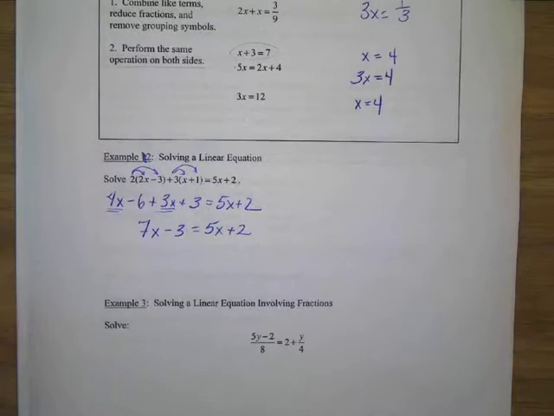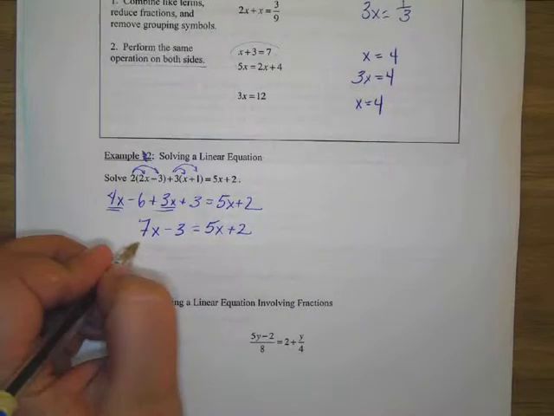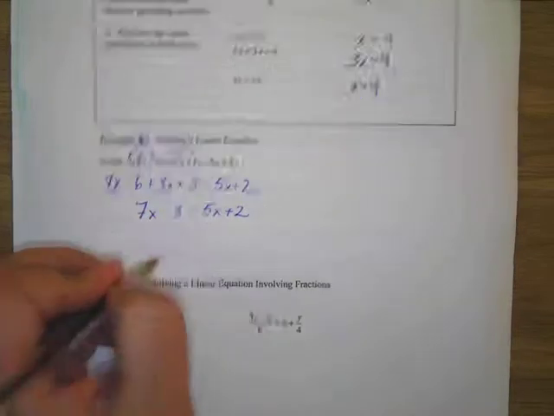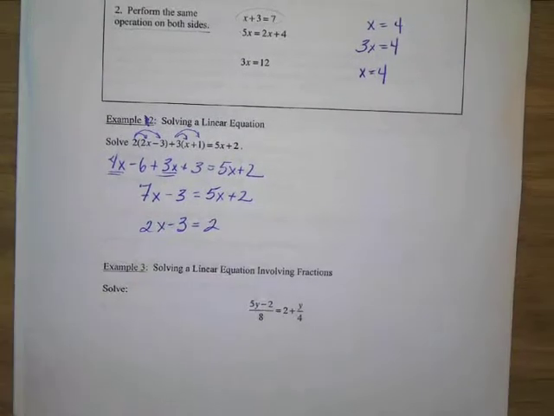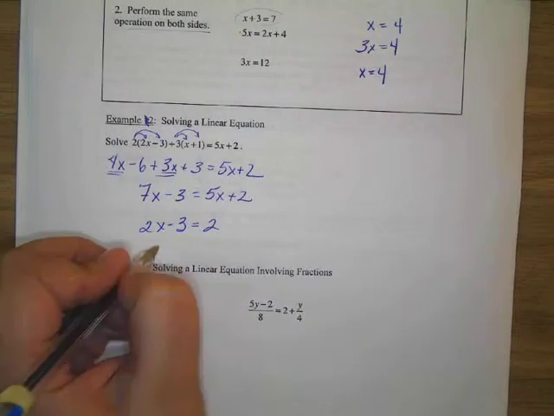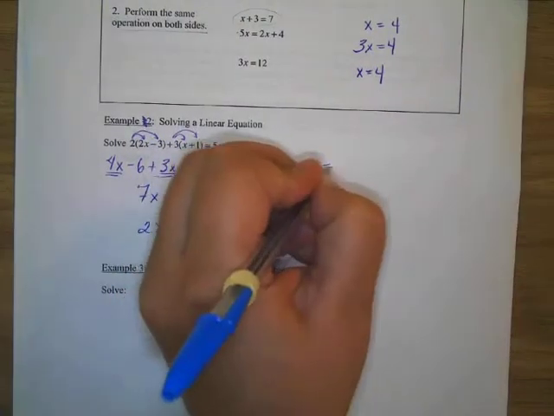Now it's your choice which one you move. I like to move, if I have x's on both sides, I move one of the x's first. Do you want to move the 7x or the 5x? I love it. You guys okay? I'm not writing minus 5x, minus 5x. Okay. So 2x minus 3 equals 2. Then what? So 2x equals 5.